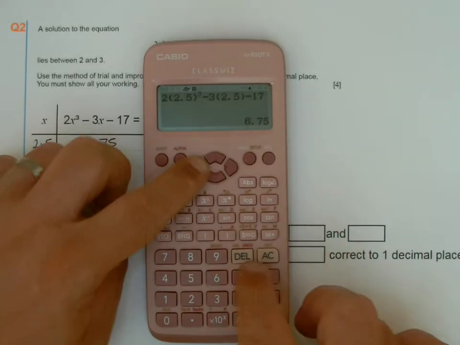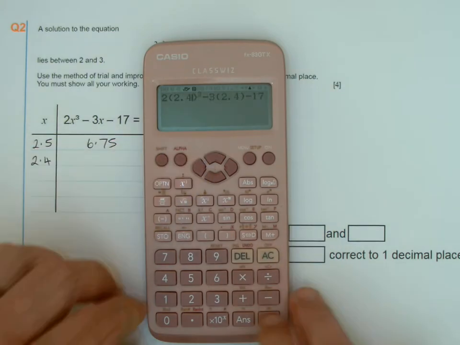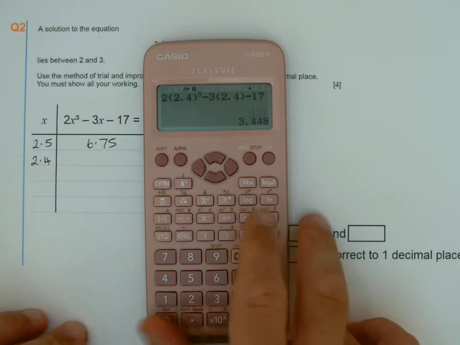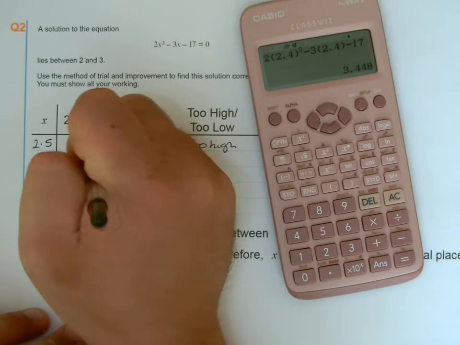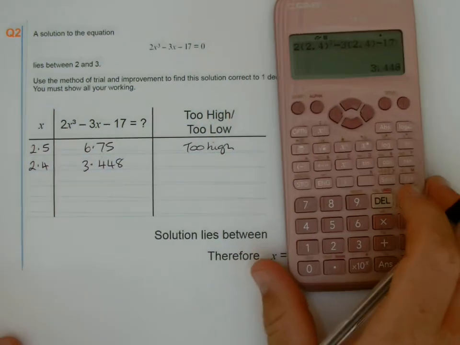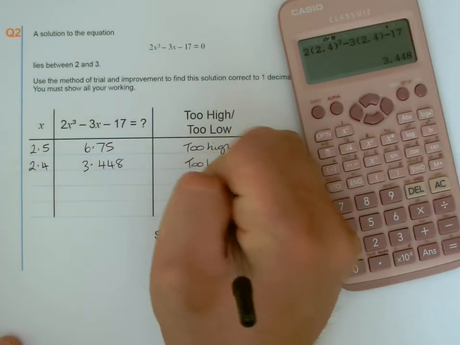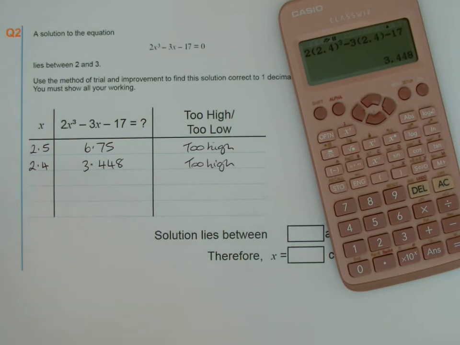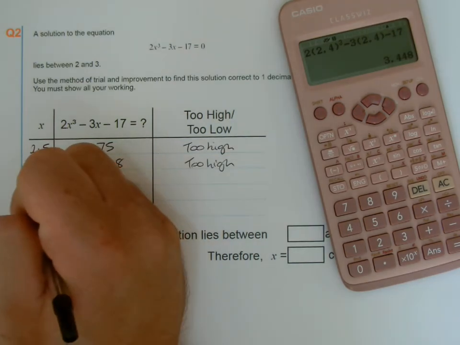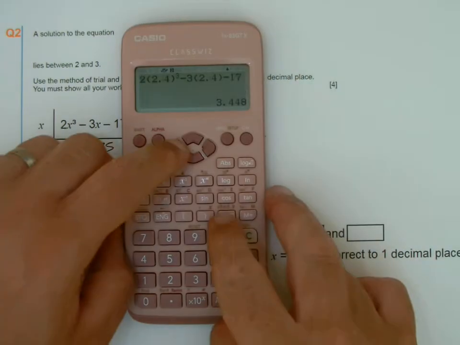So I'm going to go on my calculator, then change this to 2.4, and I get, well, press the SD button again, 3.448. Okay, so make sure you write all of those numbers down there. So 3.448, again, that's too high, isn't it? Because it's above 0. So 2.4 produces an answer which is too high. 2.4 then is too high. So let's try 2.3 then. Let's take it down one notch again, 1/10 again.